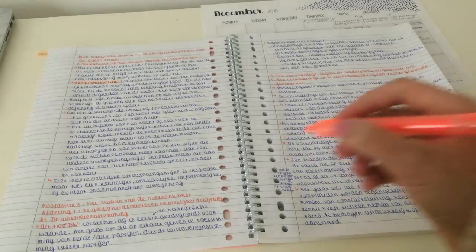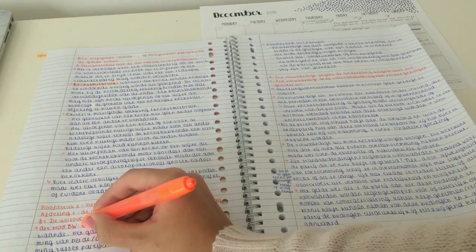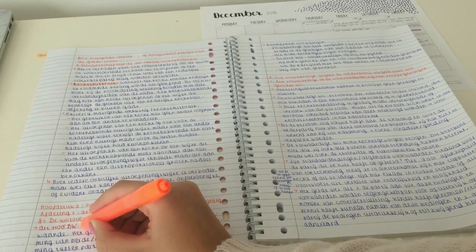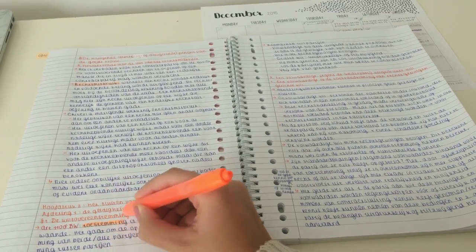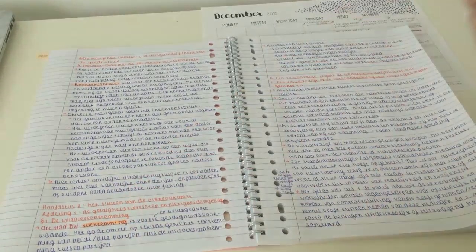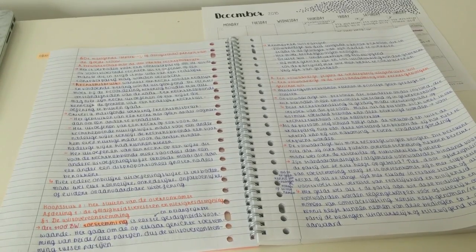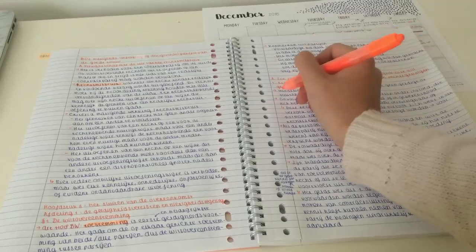One thing you shouldn't do when you're summarizing is highlighting the important words. Just wait until you finish a page or a chapter and then highlight all the important things. This way you're actually forcing yourself to reread what you just wrote down, and that way you can see if you still understand it.